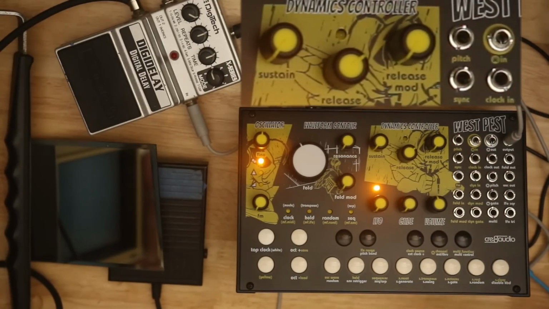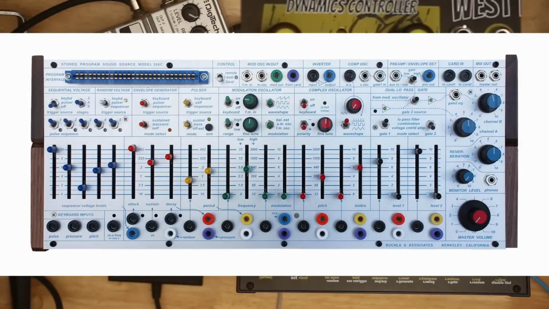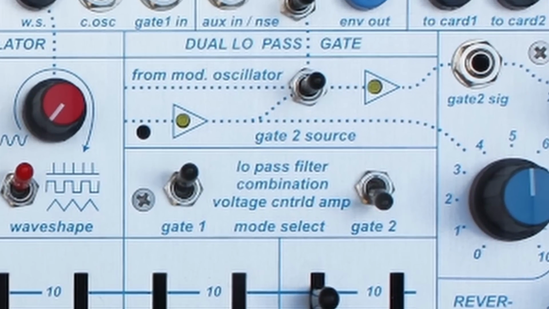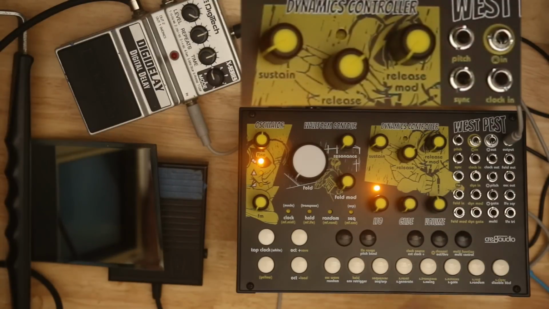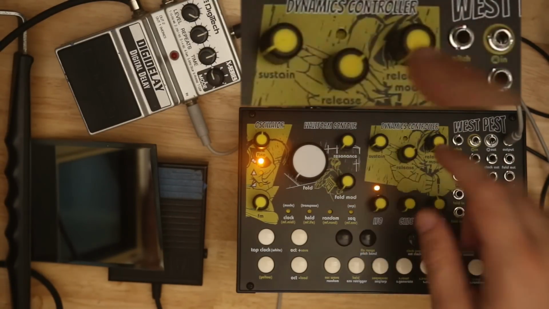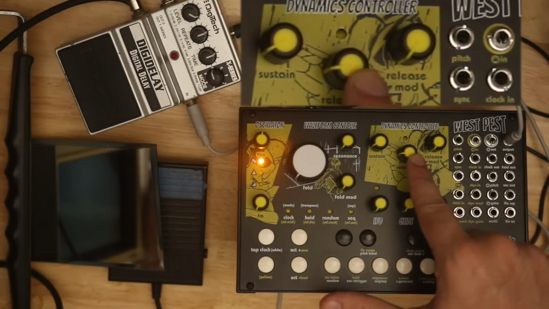I know there's a Buchla module called the Dynamics Manager, which is for low-pass gates. I know the Buchla Easel has low-pass gates that you can switch between being a VCA, a VCF, or both. Here on the West Beast, those are always paired. So your volume and the cutoff of your filter are always controlled by the same amount here coming into the Dynamics Controller. What I think is a little unique about this is a release control.